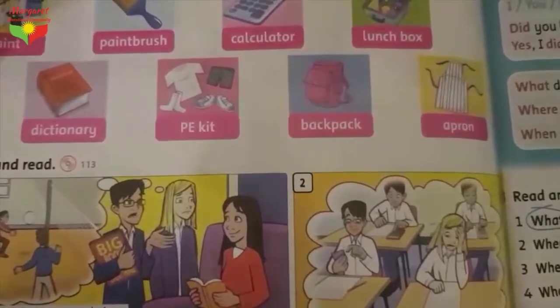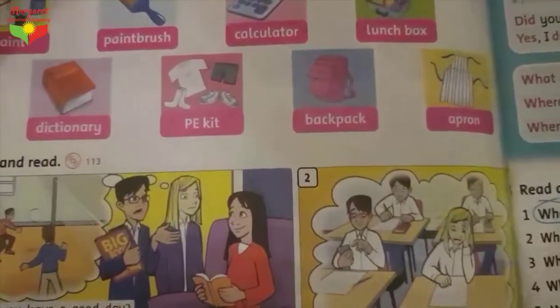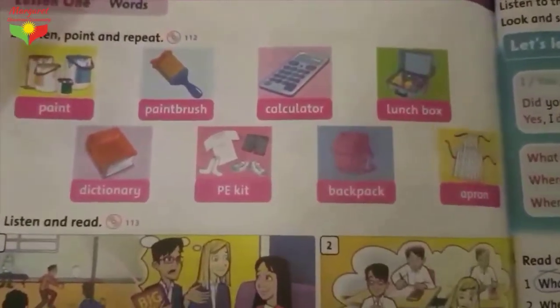You have to be aware about their spelling. Okay, and all of these sentences, they should be meaningful and correct. Okay, so that's all about the words.